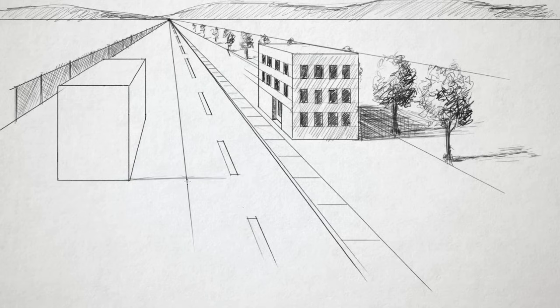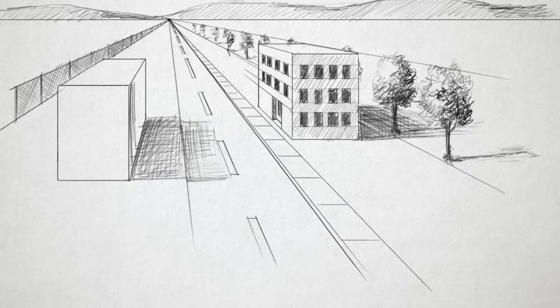And lastly, we'll just add a bit of shading underneath the cube, the mysterious cube on the left side of the picture plane. Of course, you could add windows and doors here, a sign on the top to make it appear more like a building, but you get the idea. We've already done this on the other building. So just a little bit of shading here. So now you've had a look at how to draw with one-point perspective, and now you can apply it to your own drawings.